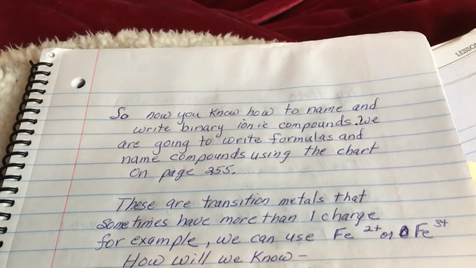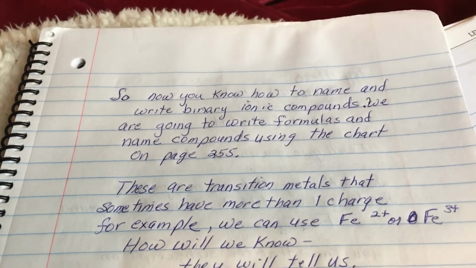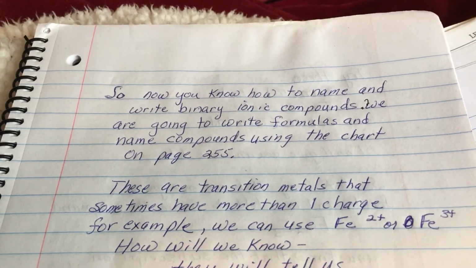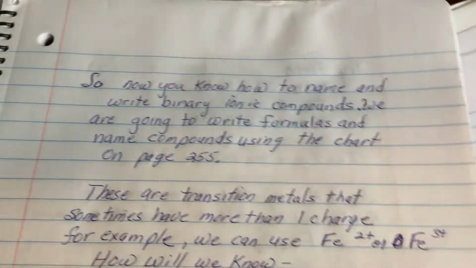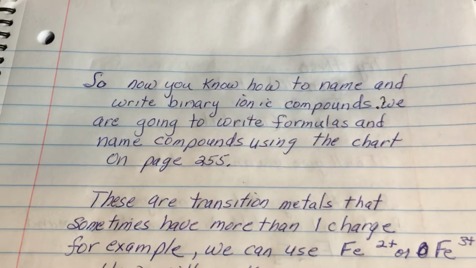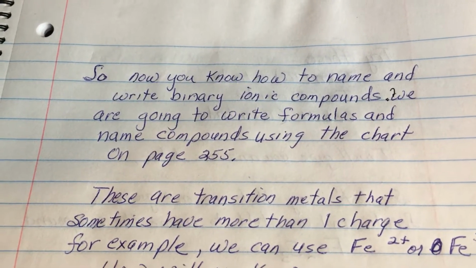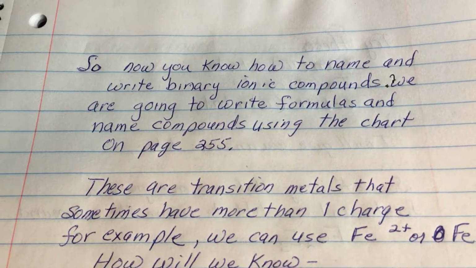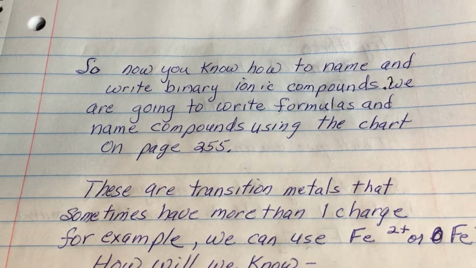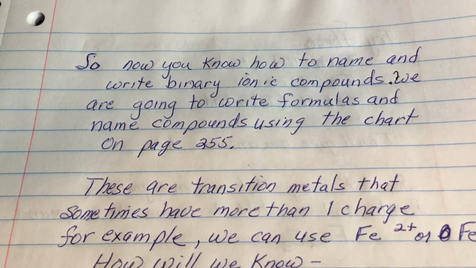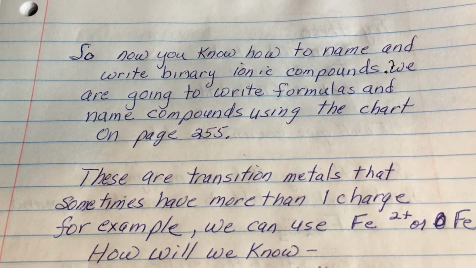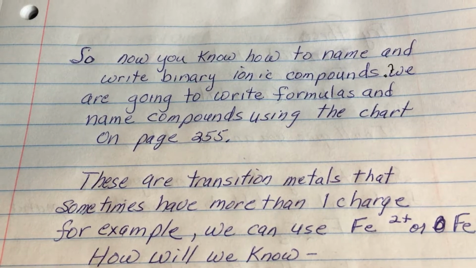Hi, chemistry students. It's time to learn naming formulas. I know that you already know how to write binary ionic compounds, even though some of you still need some more work on it. But now we're going to learn how to write formulas and name compounds using the chart on page 255.